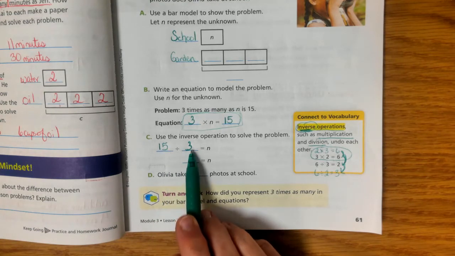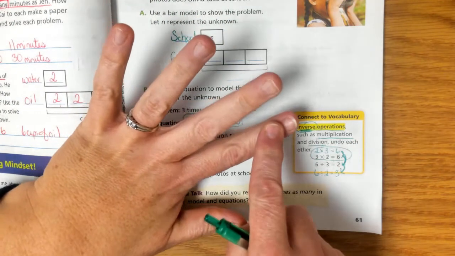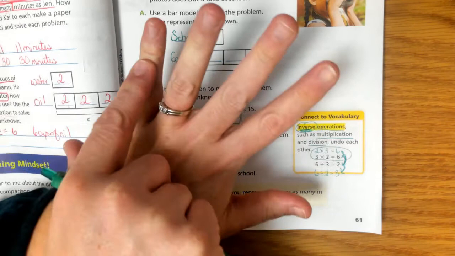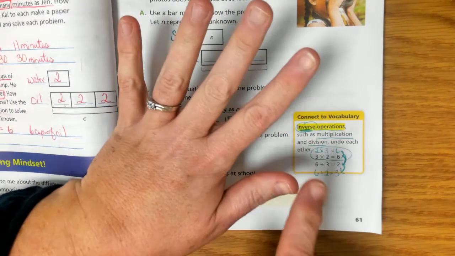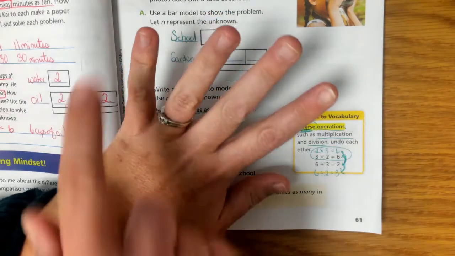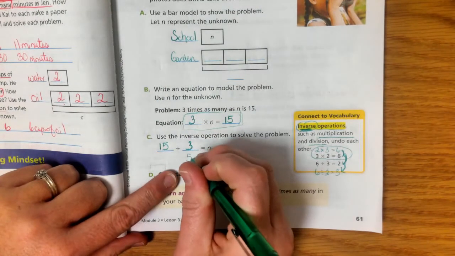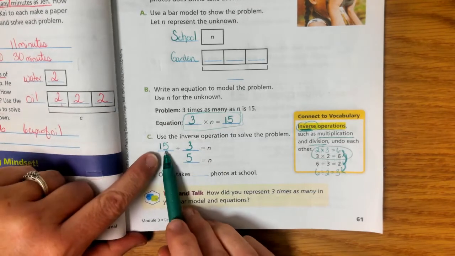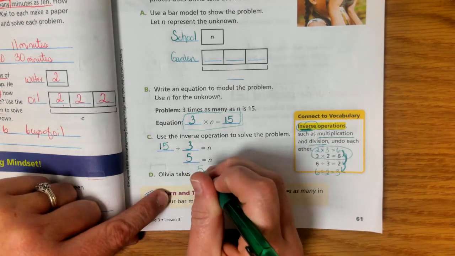Well, if I count by 3's, 3, 6, 9, 12, 15. How many fingers did I count to get to 15? I needed 5. So that tells me that n equals 5. That tells me that 3 times 5 would equal 15. 15 divided by 3 equals 5. So Olivia takes 5 photos at school.